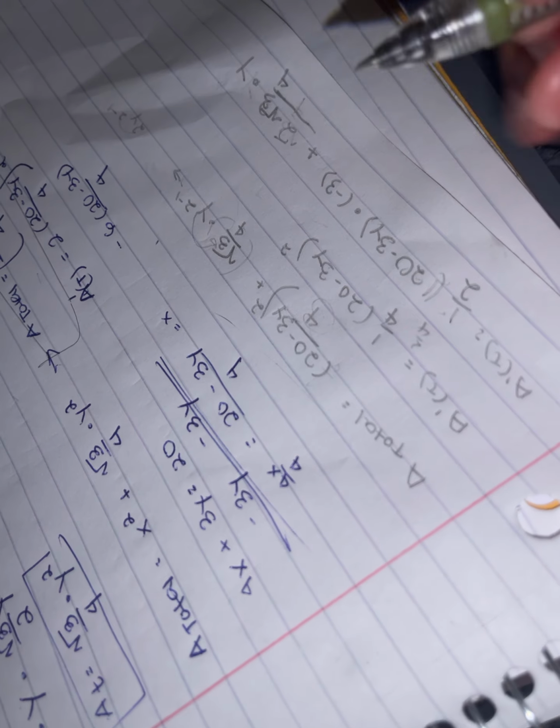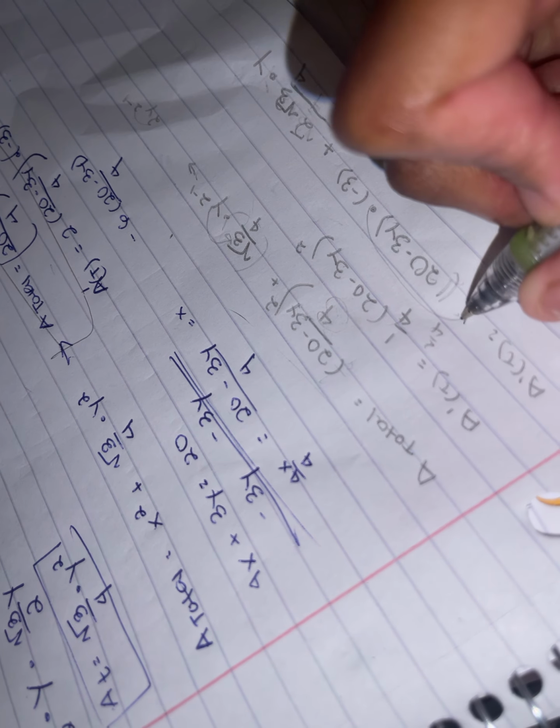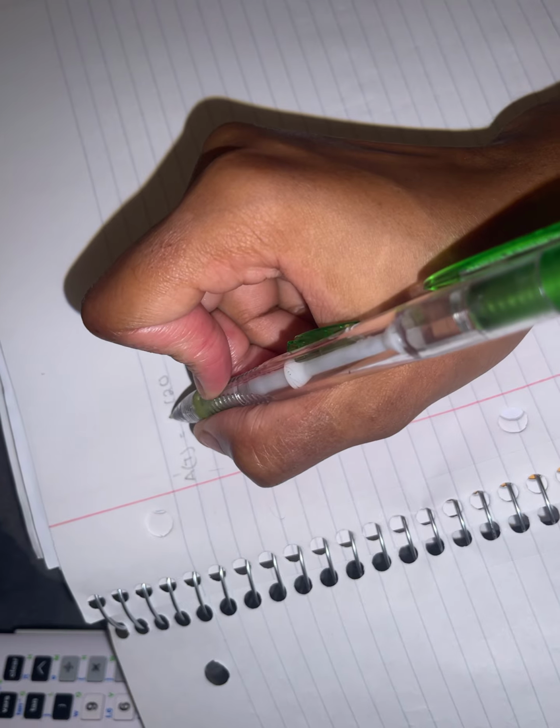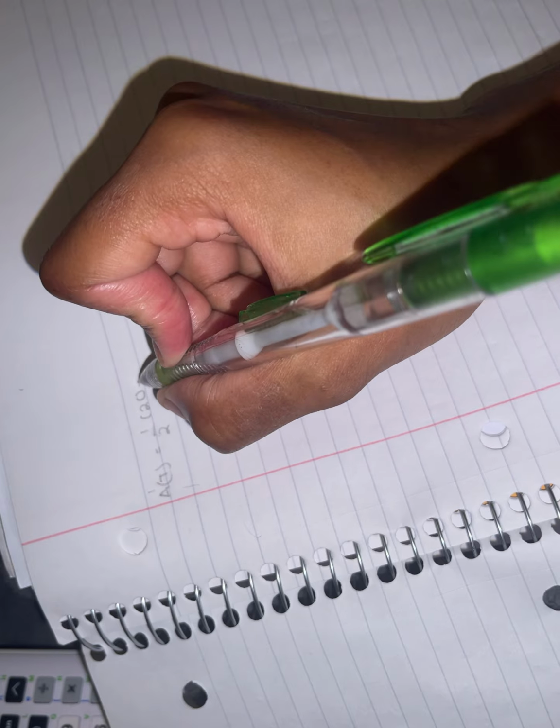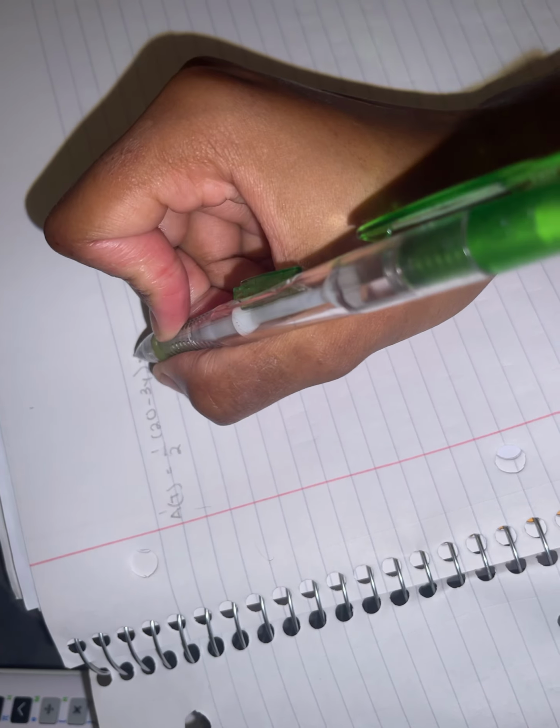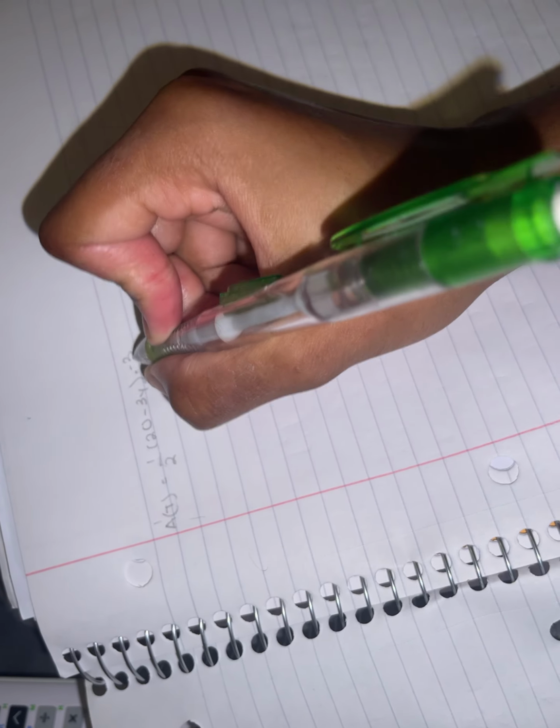Just rewriting this problem. I noticed that I also distributed that, but just to stay consistent, I'll just rewrite it. It's minus 3y times negative 3 plus 2 root 3 over 4 times y. Okay, and then just rewrite this again.